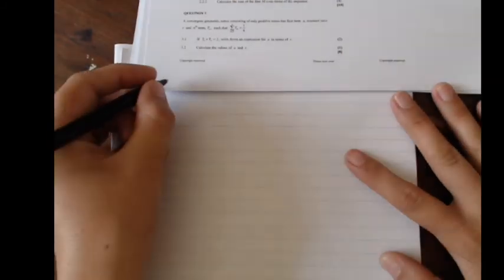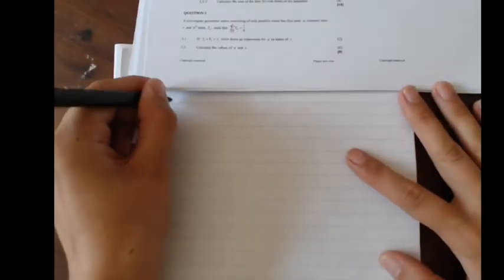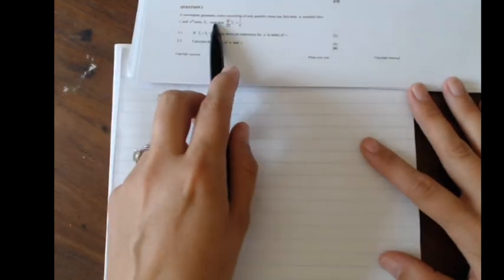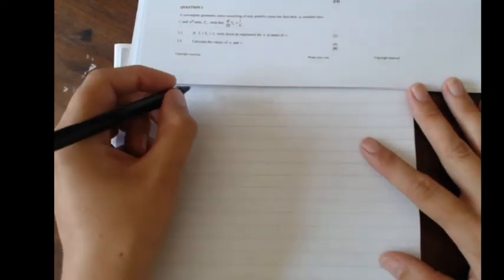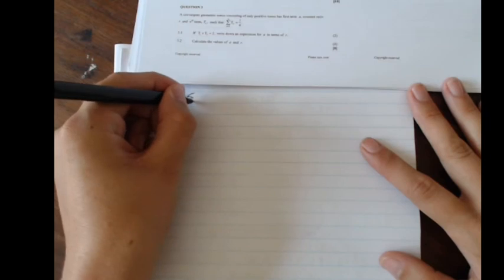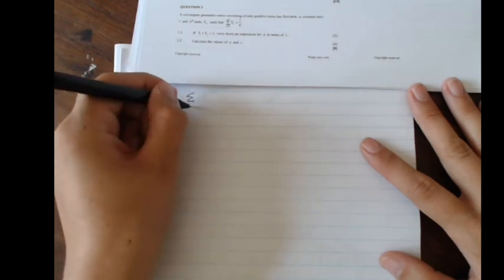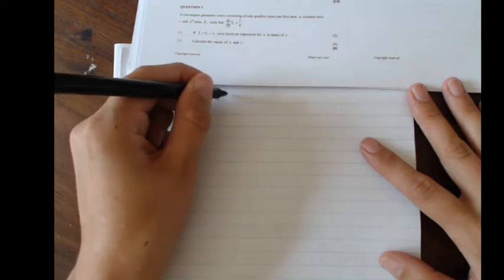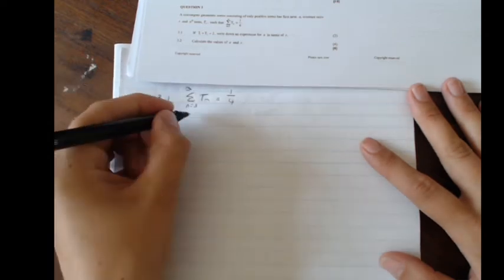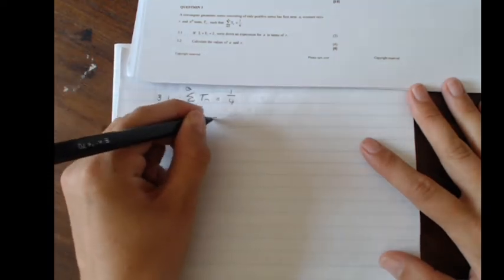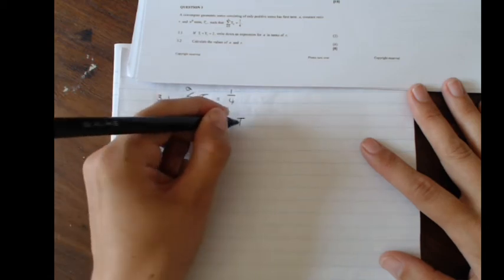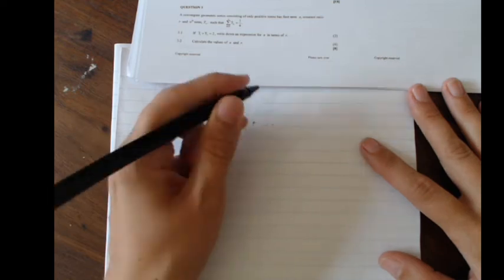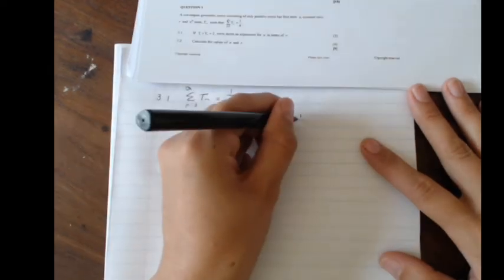Right, a convergent geometric series, a, r and n, such that the sum of the terms from term 3 to infinity of this series is a quarter, meaning if I take term 3 plus term 4 plus term 5 up until infinity, I'm going to get a quarter.